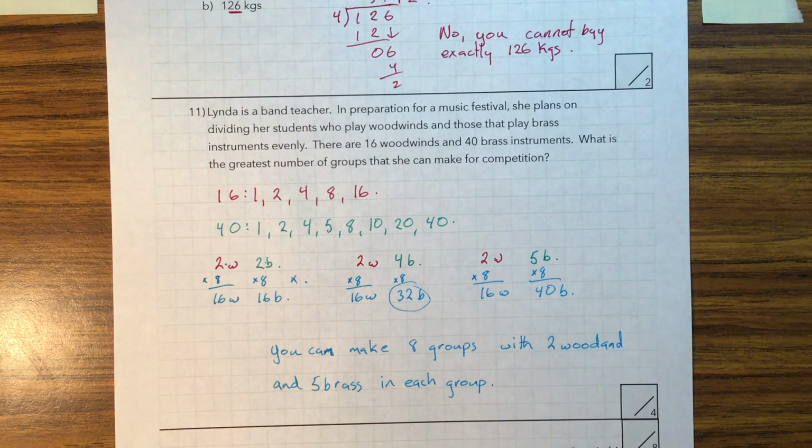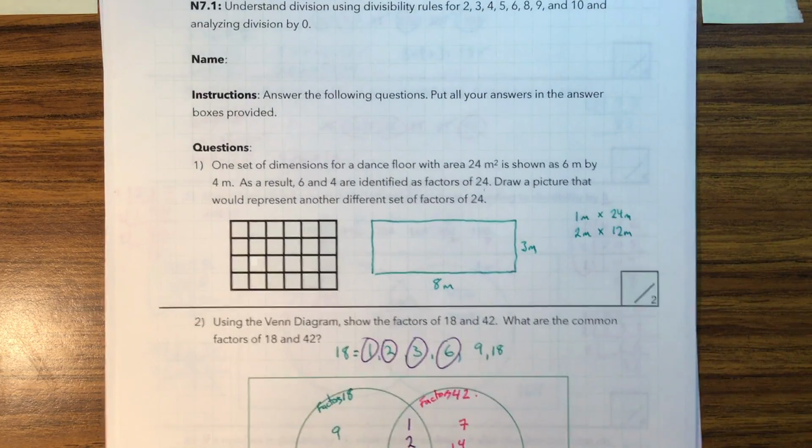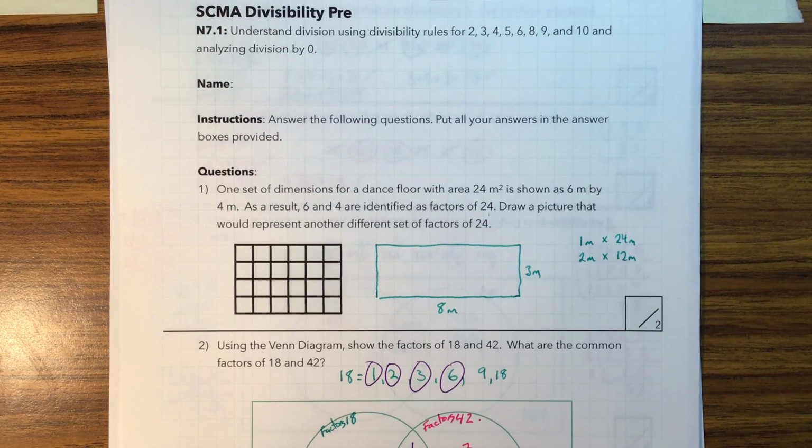All right, so that is this assignment. It's a pretty big one. Hopefully you understand some of it. And you'll be ready for the next unit.